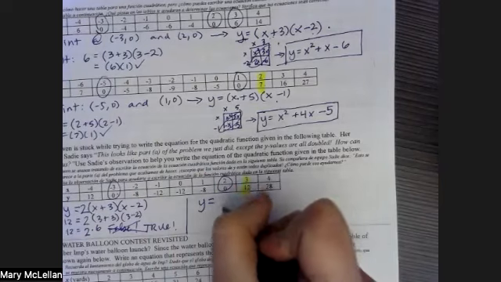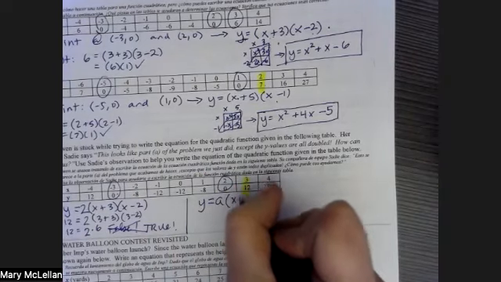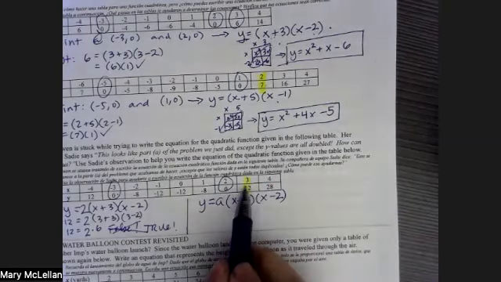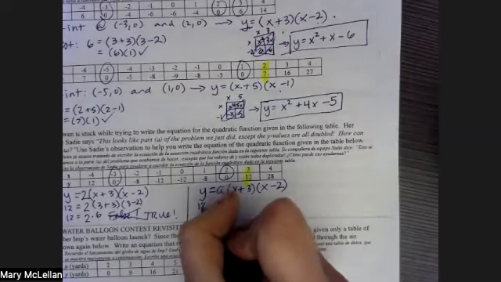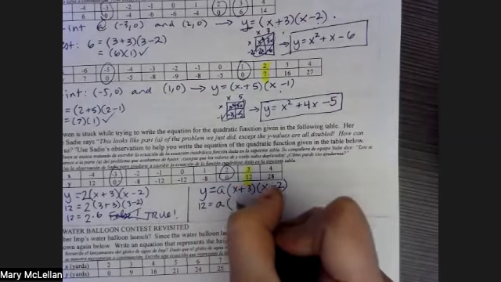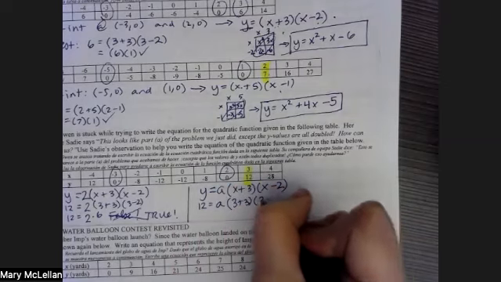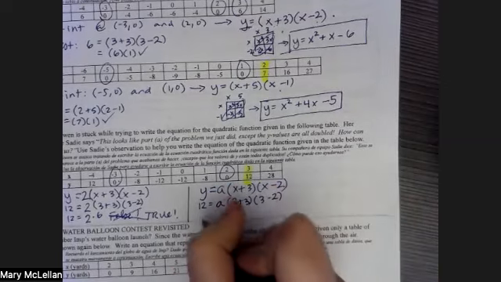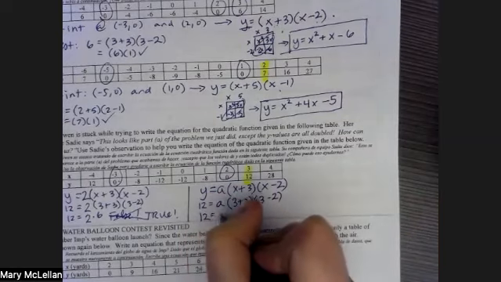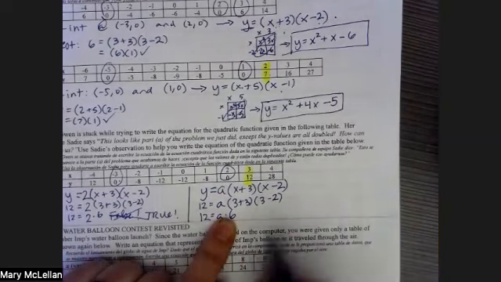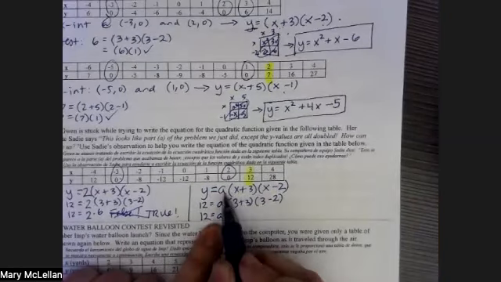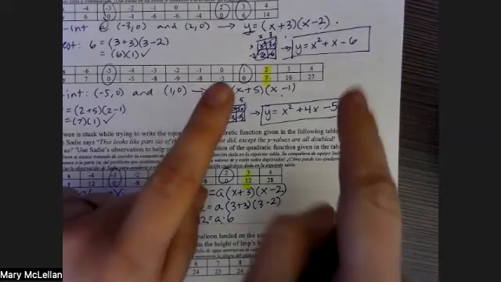Normally, I would set this up as y equals a times x plus 3 times x minus 2. Then I would take any third point here, 3 and 12, and I'd plug that in. So I get 12 equals a times 3 plus 3 times 3 minus 2, which gets me 12 equals a times 6. And then I solve for a. And this number a is the value that corrects for how narrow or tall my parabola should be.